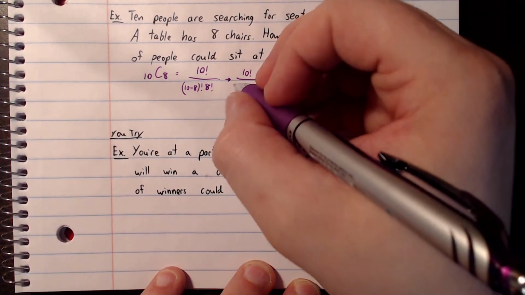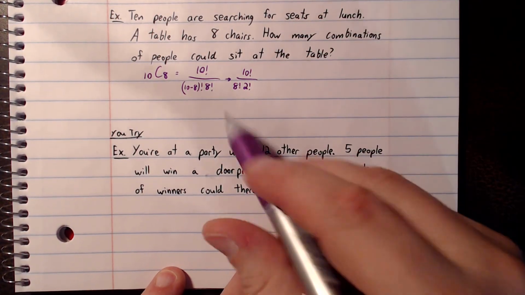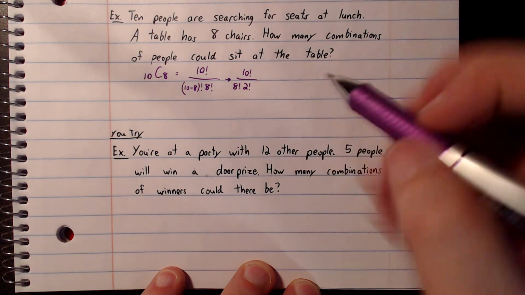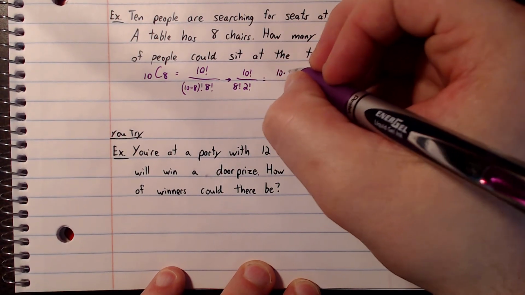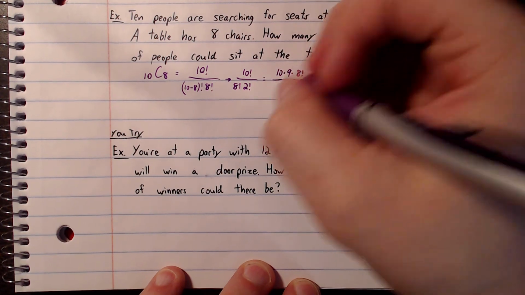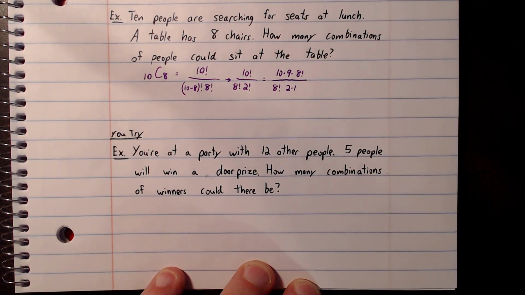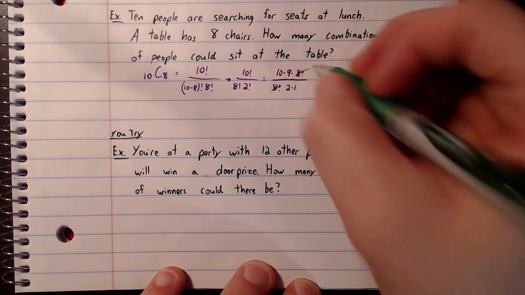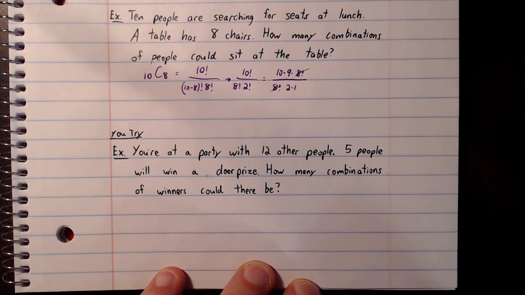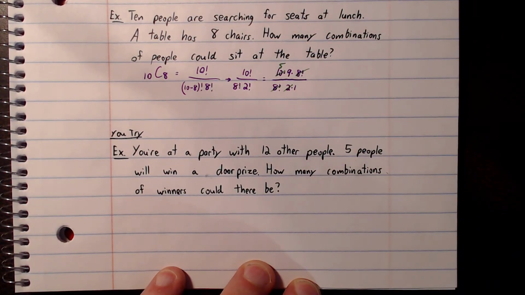Simplifying, 10 minus 8 is 2, so I put those in order. And I'm going to expand this 10 times 9 until I get to that 8 factorial. I am going to expand this 2 and 1 though. Okay, my 8 factorials, those all go. 2 will go into 10 5 times.